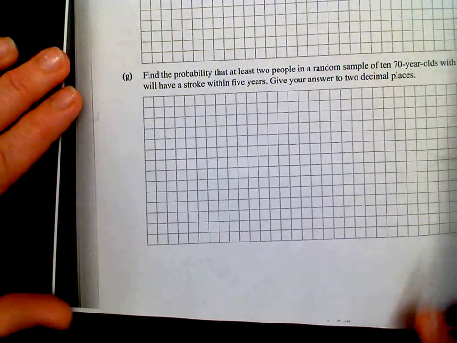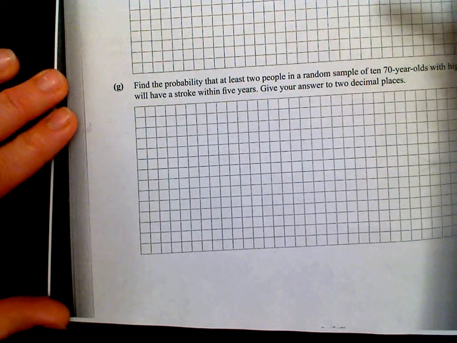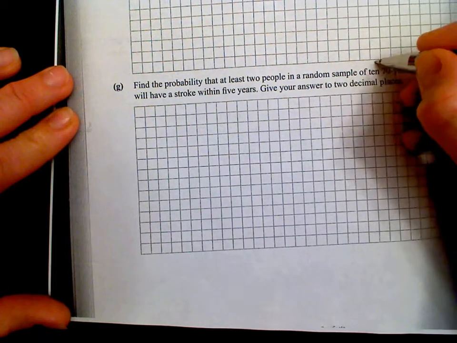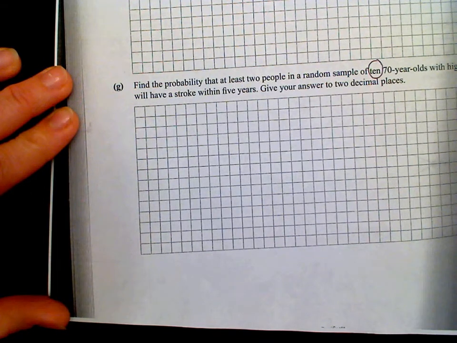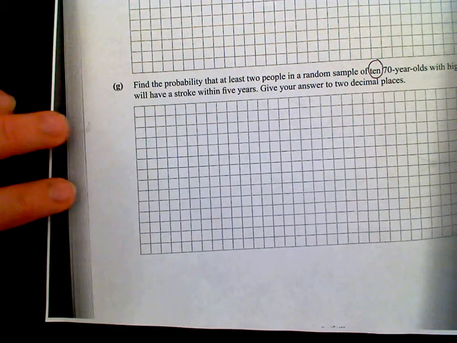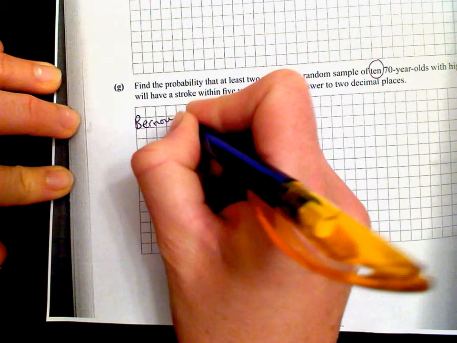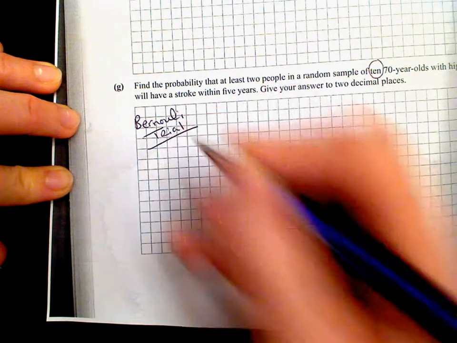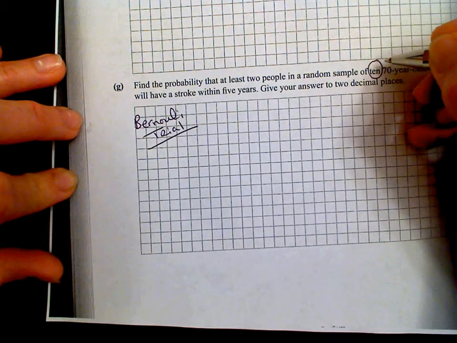Now to part G of the question. Find the probability that at least 2 people in a random sample of 10, so I'm circling 10, 70-year-olds with high blood pressure will have a stroke within 5 years. Give your answer correct to 2 decimal places. Okay, so hopefully you've recognised that this is a Bernoulli trial, because you're given that the number of trials is 10.